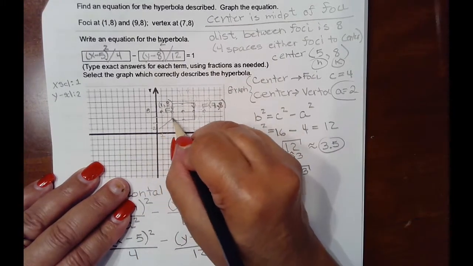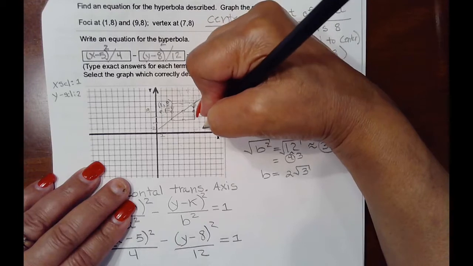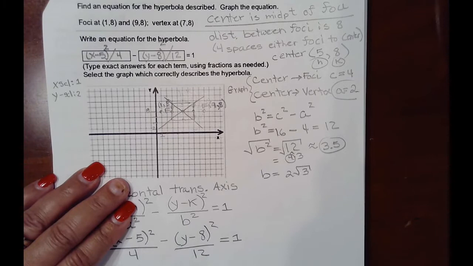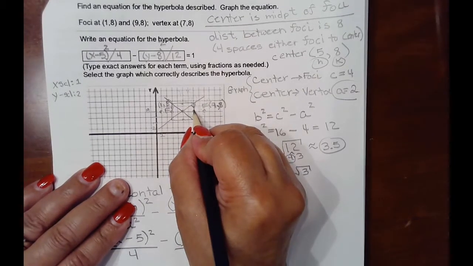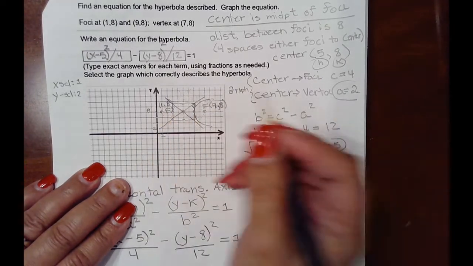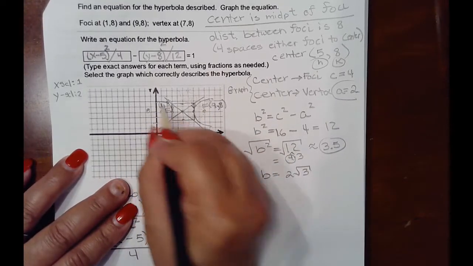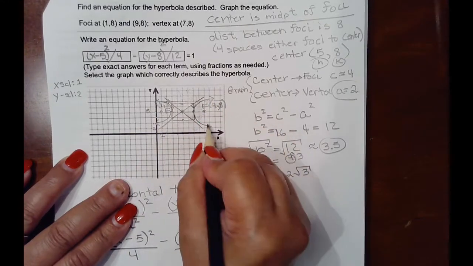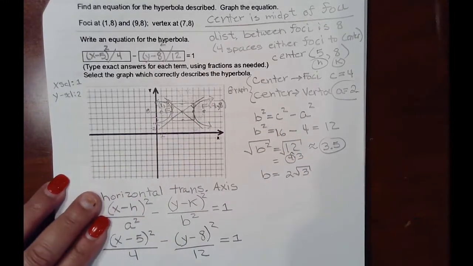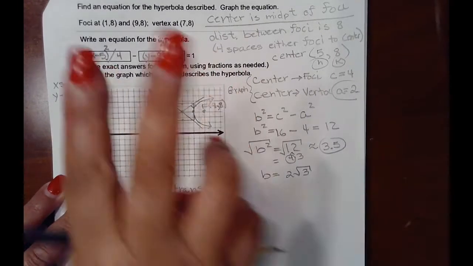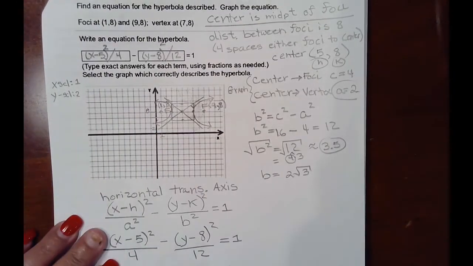Okay, then run those asymptotes right through opposite corners of that auxiliary box and open your hyperbolic branches from the vertices so that they wrap around the foci. But stay contained within the asymptotes. Okay, and that's the graph and the equation and all the analyzing that you did to get the various values you needed for the equation and the graph.